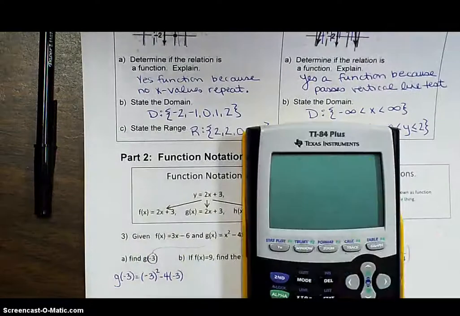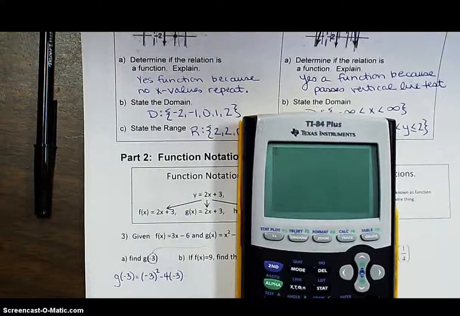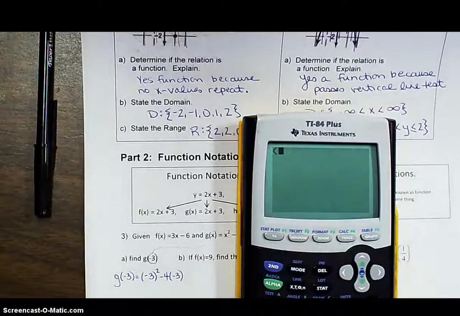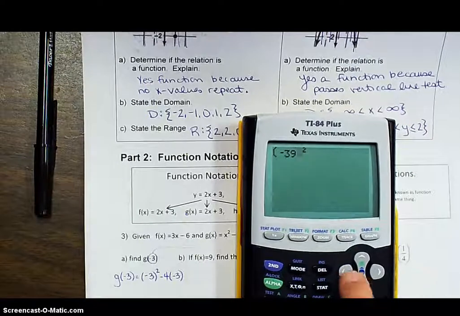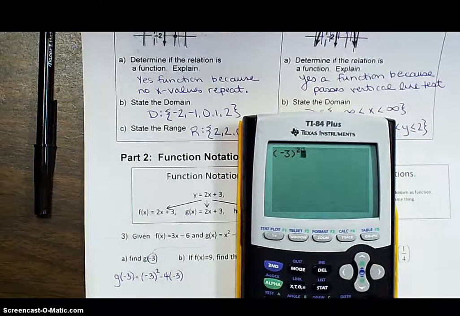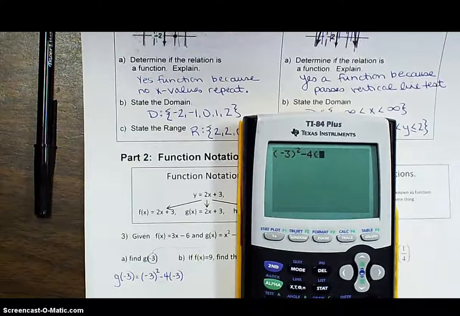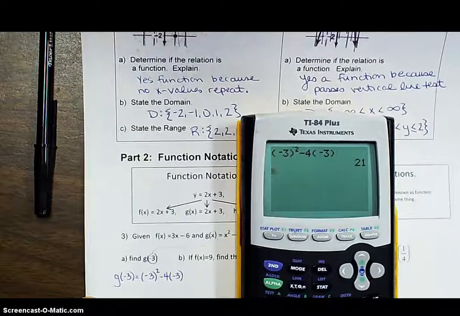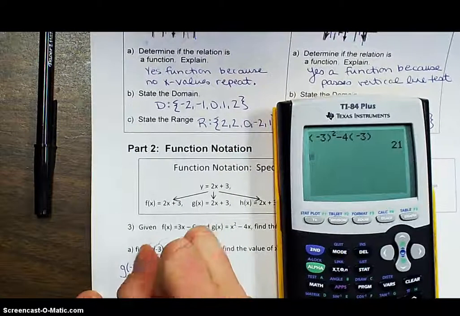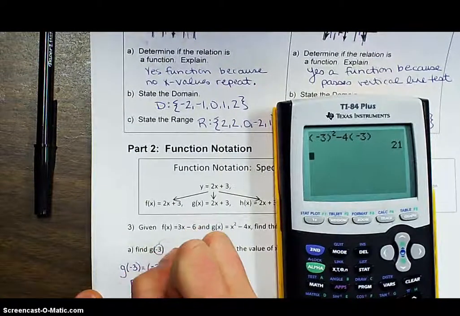Now I can either do this in my head or I can grab my handy dandy calculator and we can substitute it in. So negative 3 in parentheses squared, minus 4 times negative 3 in parentheses. And we get a final answer of 21. So 21 is our final answer.